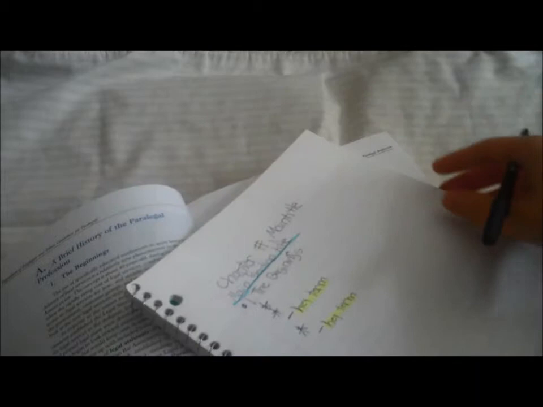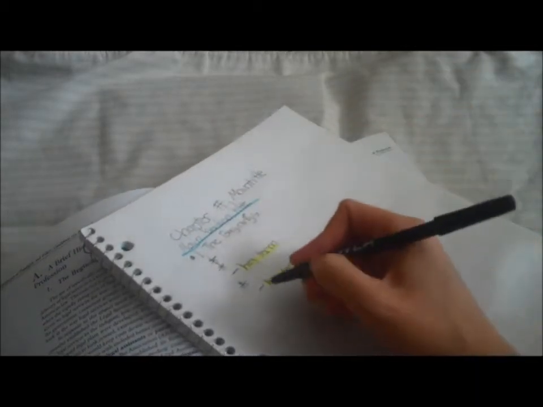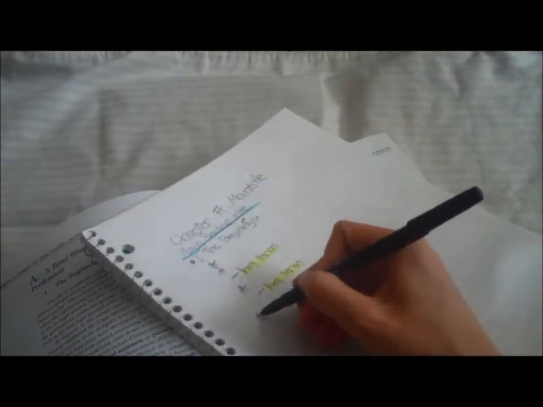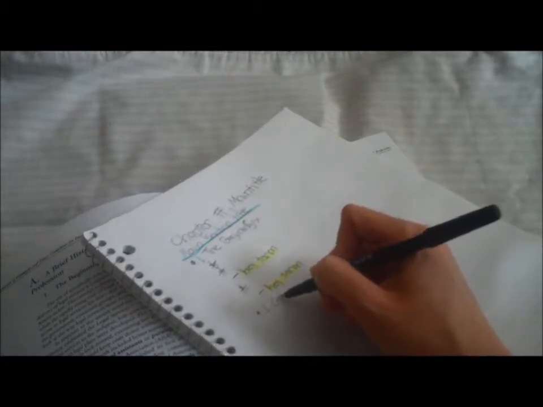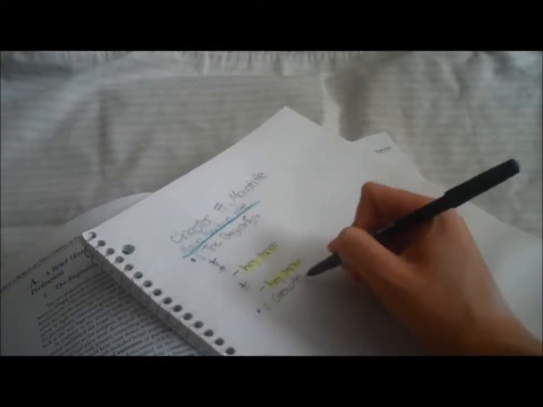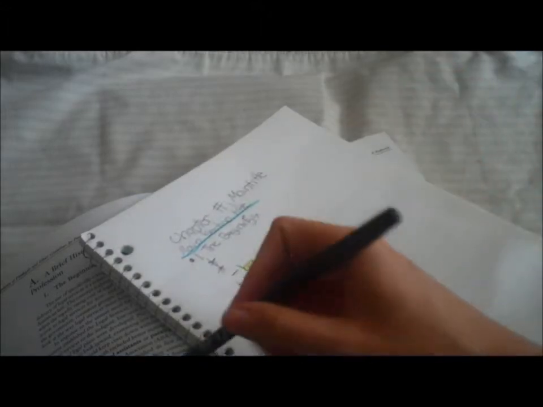And now we go down to the second subsection, growth through the 1970s. So I would write that down. Bullet point, or 2. Growth. Yeah, you guys get the idea. And the first thing we start off with is a key term, formal paralegal training.